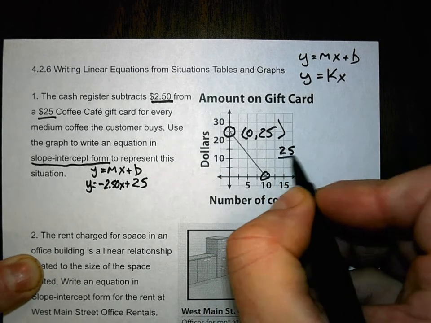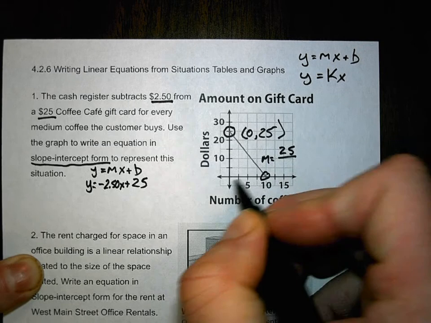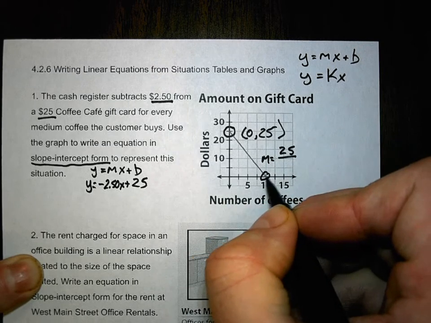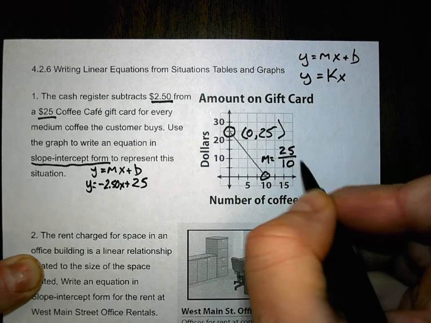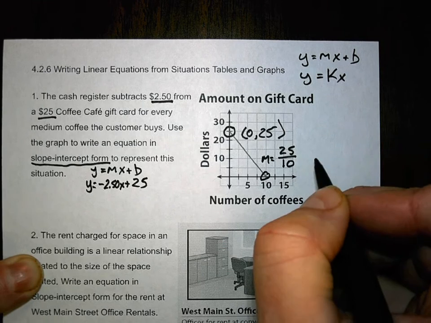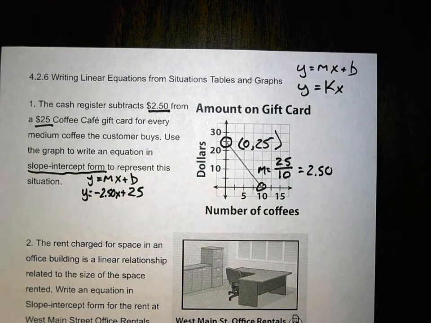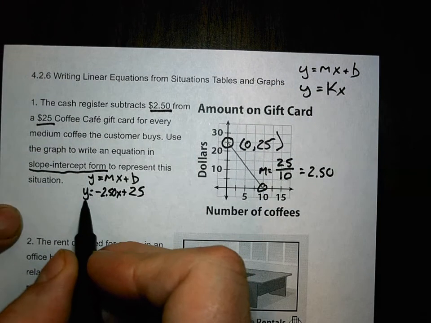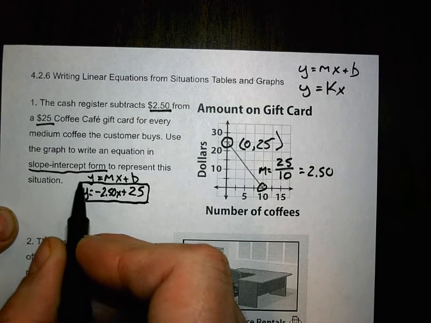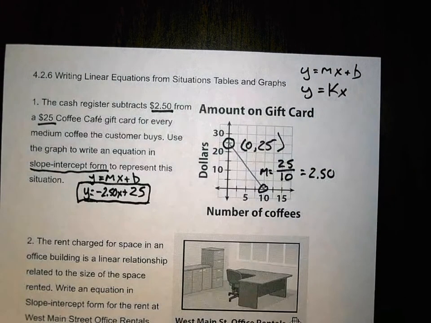So 25 over, my m equals, what's the run? 10. So what's 25 divided by 10? 2.50. So I got the same answers using everything. So my ending equation is y equals negative 2.50x plus 25.